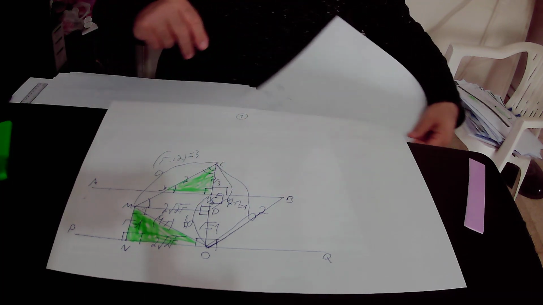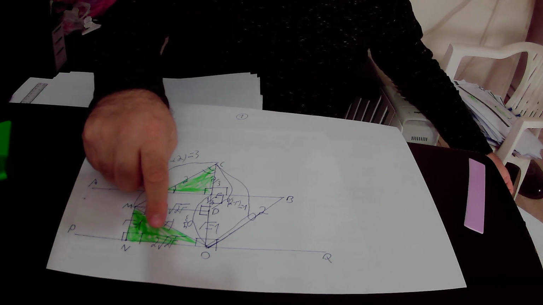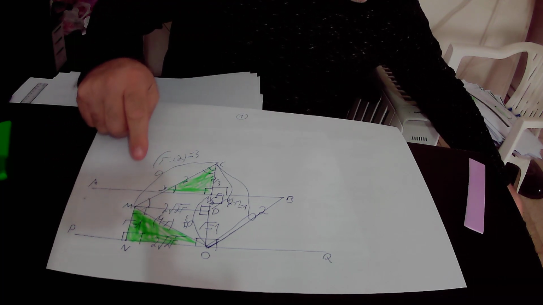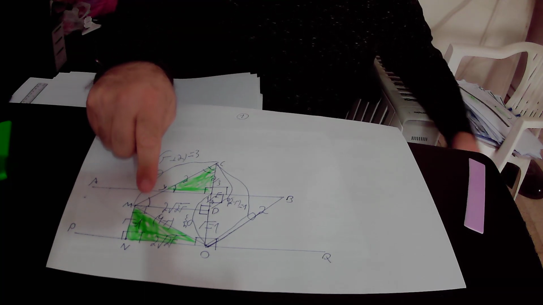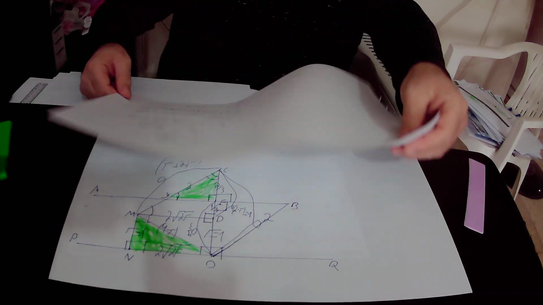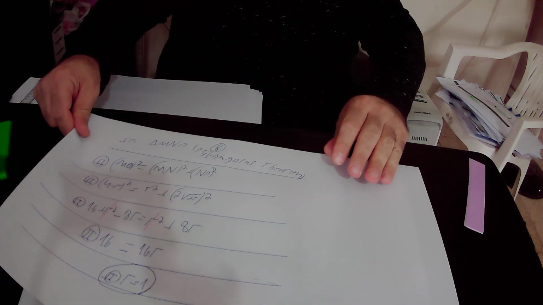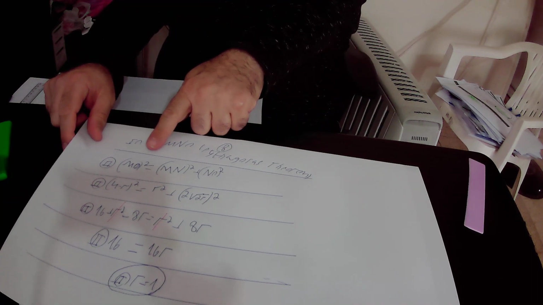And we have already found out that MN equals R, and NO equals 2 times the square root of 2R. So we focused on the green right triangle MNO. According to the Pythagoras theorem, the square of the hypotenuse equals the sum of the squares of the perpendiculars. The hypotenuse is OM and the square of the hypotenuse is OM square.